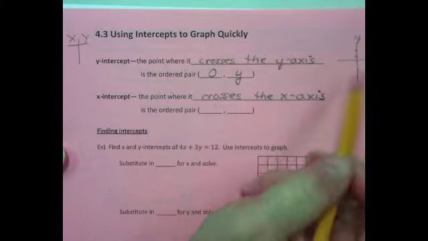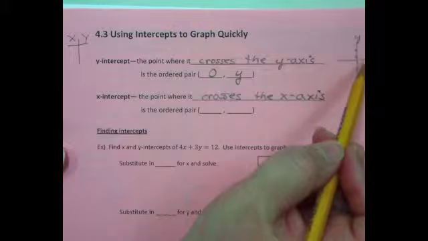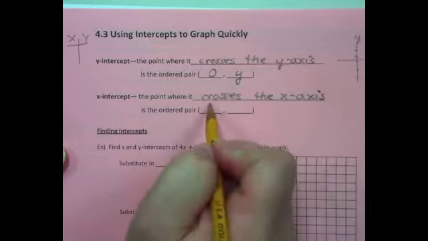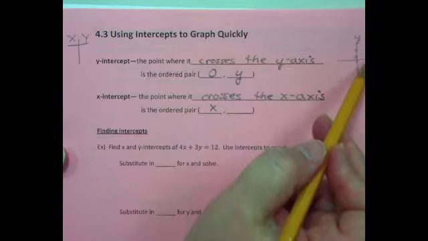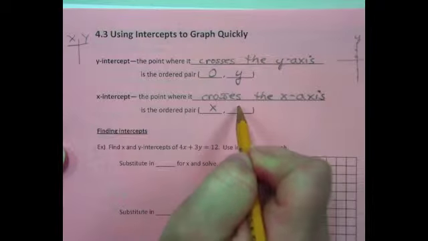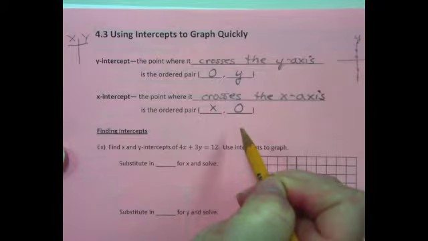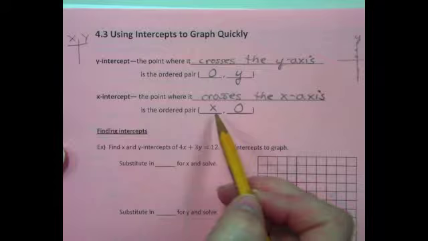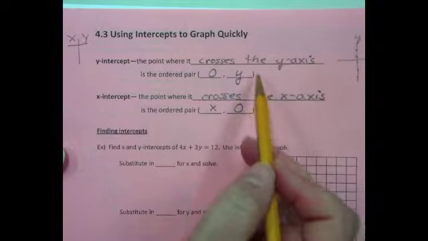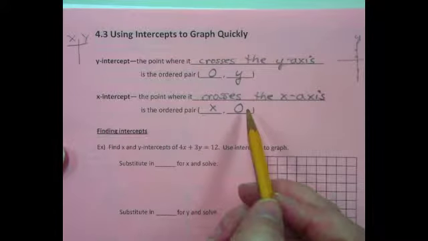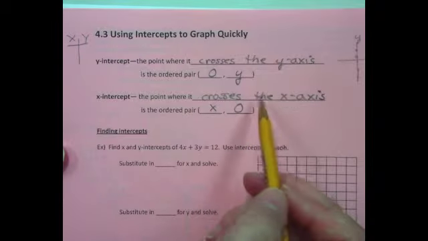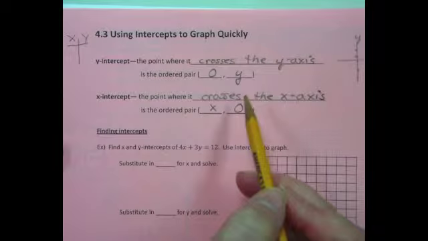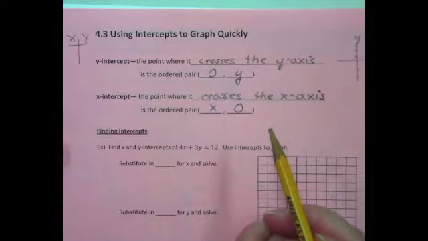The x-intercept is where it crosses the x-axis. So for this one, it's going to be some number for x, and the second coordinate needs to keep it on the x-axis. Therefore, it will always be 0. So those 2 points, 0, comma, y, and x, comma, 0, are called the intercepts. Sometimes people call them the zeros, because those are the points that have at least one 0 in them. Let's practice finding some intercepts and then using them to graph our equations.